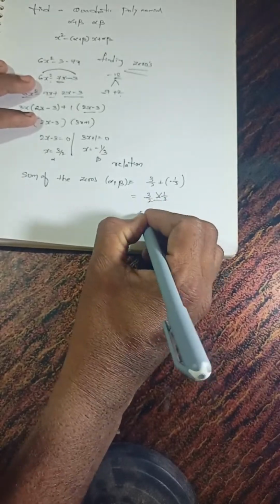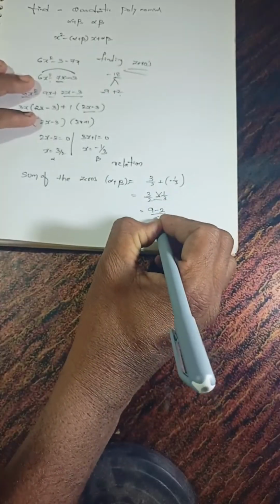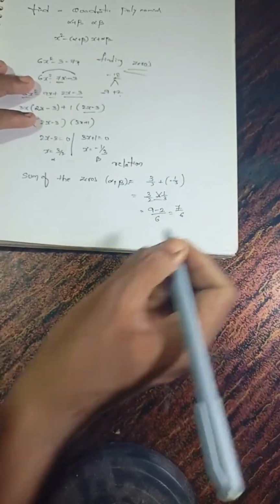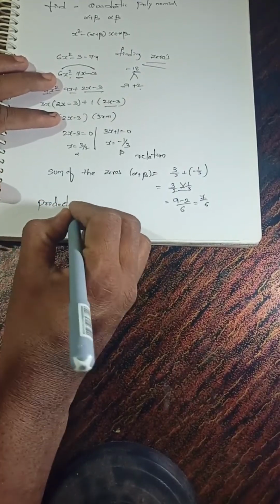Just do the cross multiplication and denominator multiplication. 3 threes are 9 minus 2 ones are 2, and 3 twos are 6. How much are you going to get as the answer? 7 by 6. Now we are going to do the product of the zeros.